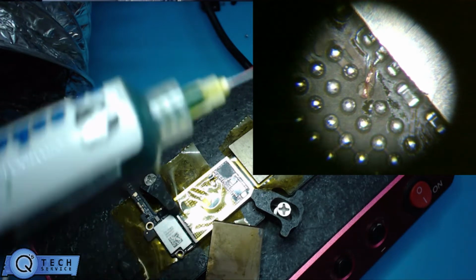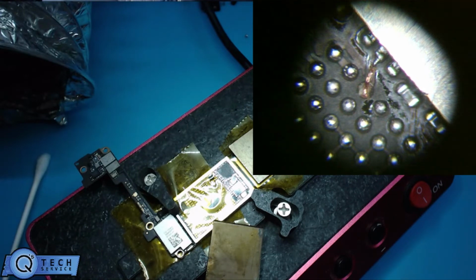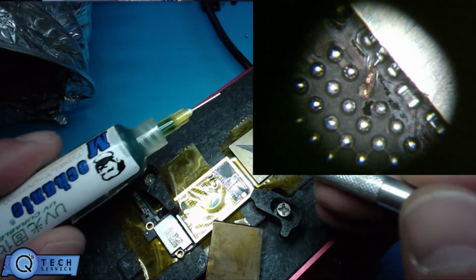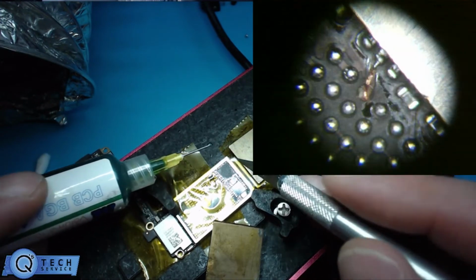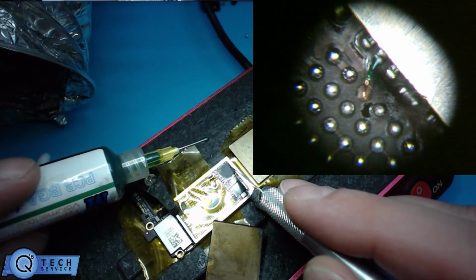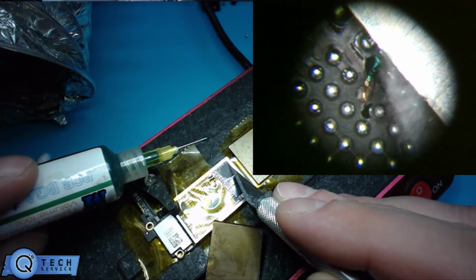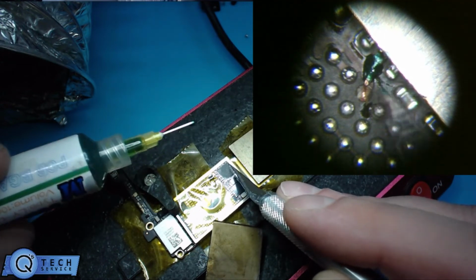I'm going to grab some UV curing stuff. I'm just going to grab a little bit of the knife here. Alright, that should be good.